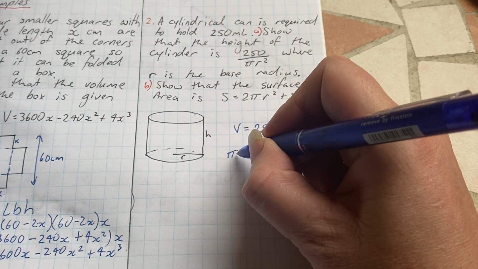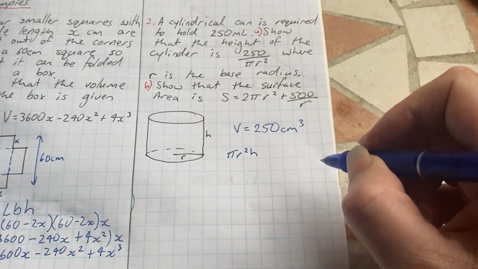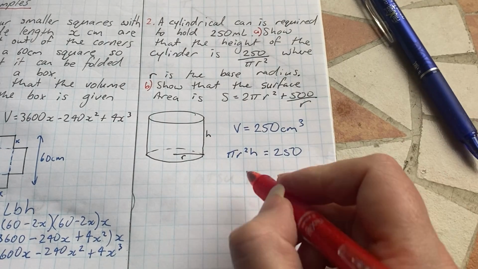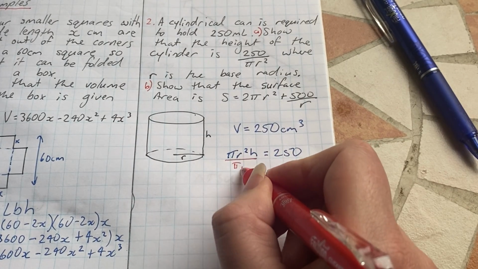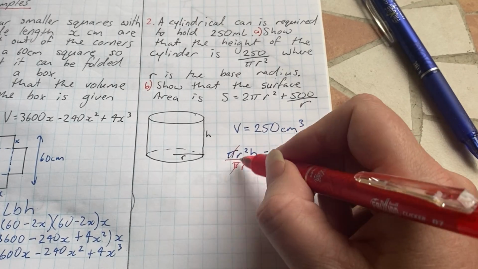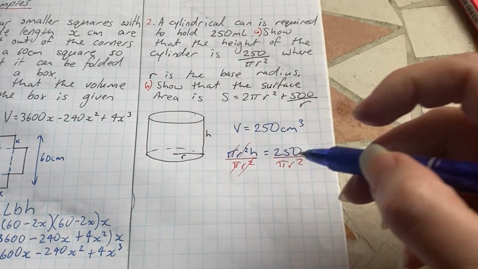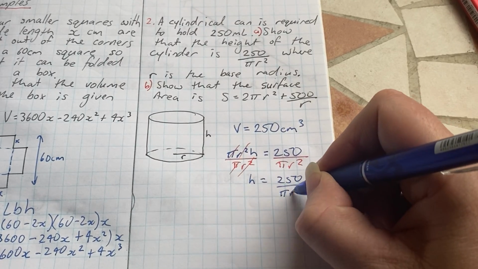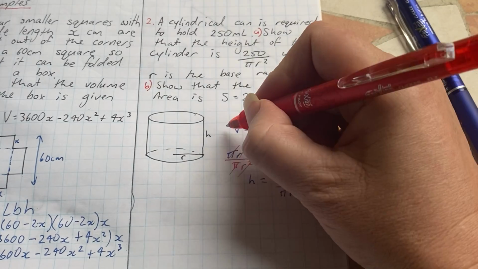The volume of a cylinder is pi r squared h, and that equals 250. If I divide each side by pi r squared, cancel the pi's, cancel the r squares, h equals 250 on pi r squared as required. So that's part A.